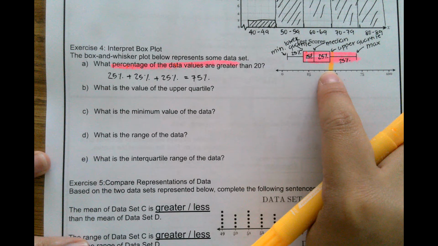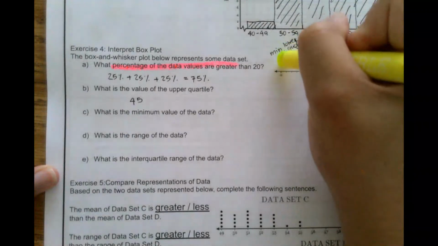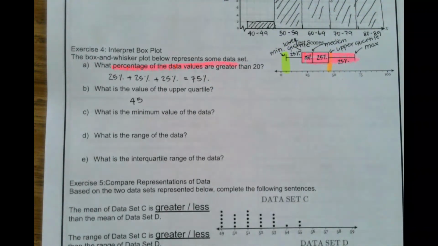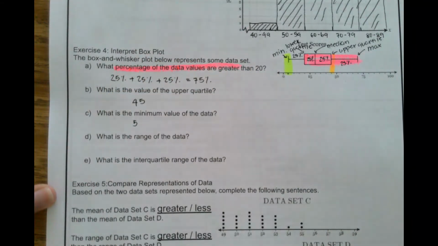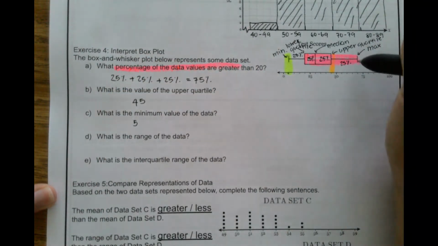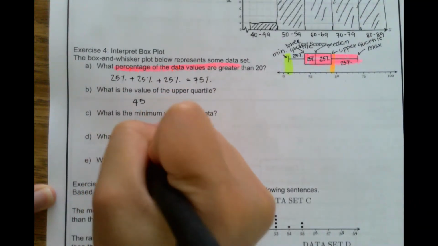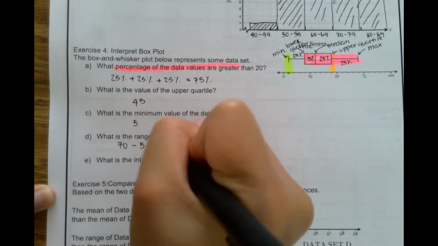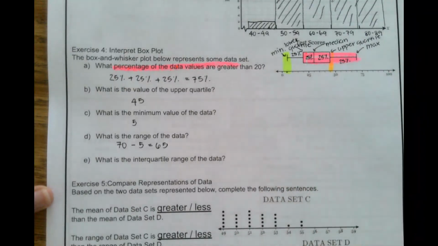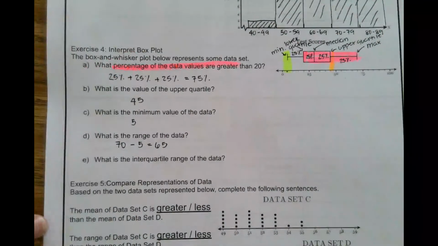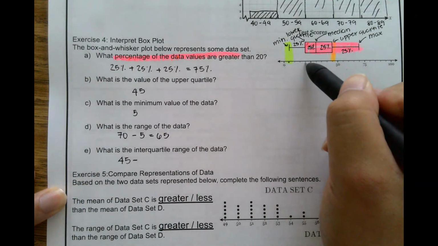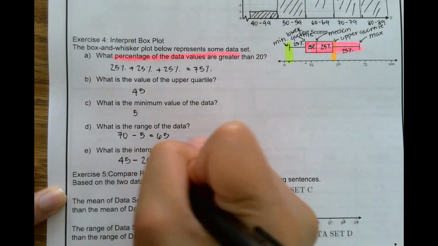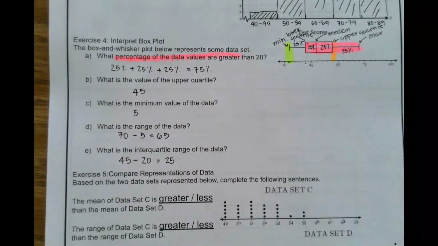The minimum value, that would be right here. Okay, and since everyone is worth 5, so right here would be 5. Okay. Range, it would be maximum minus minimum. So my maximum here is 70. My minimum we just found was 5. So 70 minus 5 is 65. So from here to here is 65. Okay, and then interquartile range, you're going to take your upper quartile, which we found was 45, minus your lower quartile. So if you see here, this is 20. So 45 minus 20, and that gives us 25.